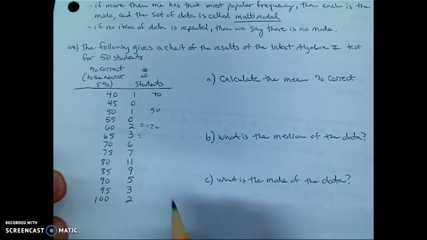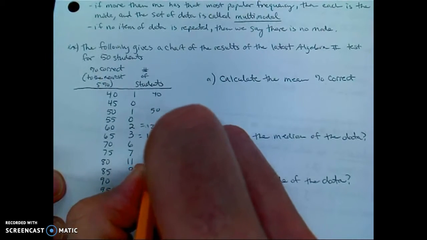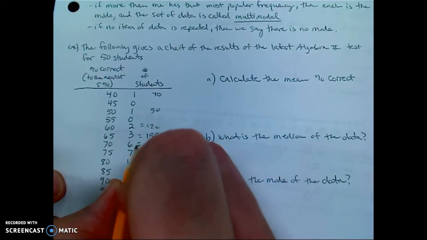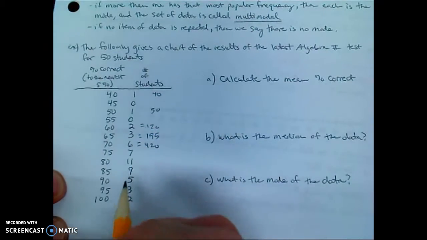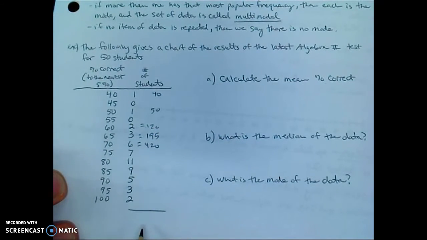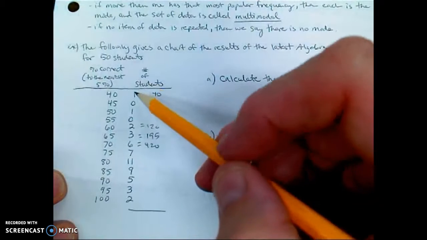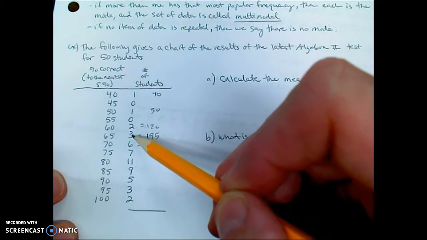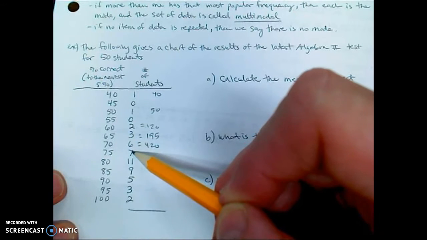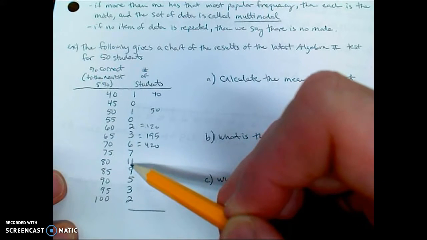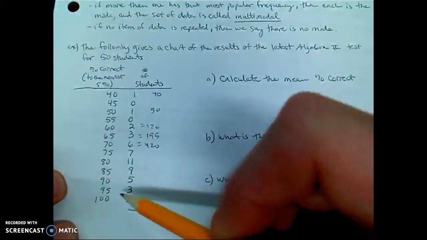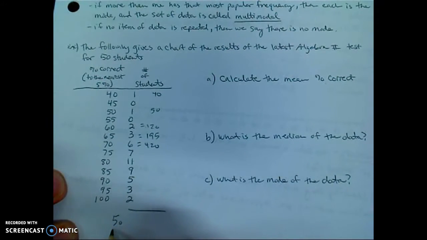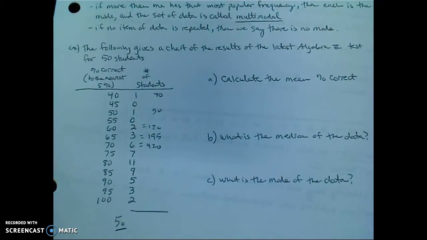So you would go ahead and multiply that out and find out that's 195. 6 times 70, 420, and so forth. So we'll total all of these up and then divide by the total number of data points, which is 1, 2, 2 more makes 4, 7, 6 and 7 is 13, so that's 20, 31, 40, 50 total data points. So go ahead and work through the mean calculation, and then we'll come back and check your work.